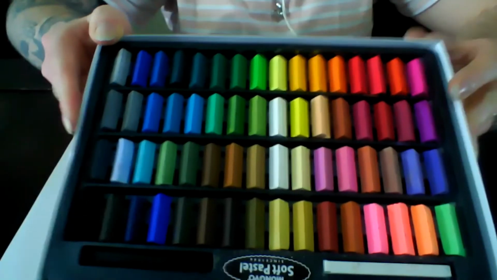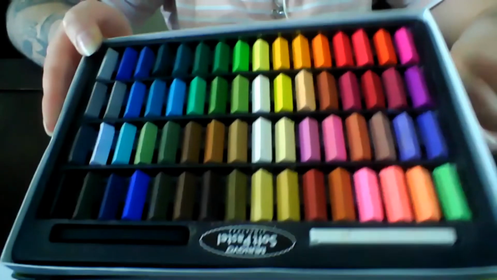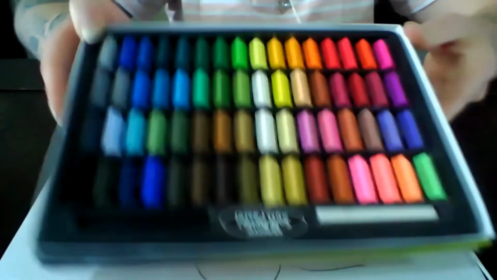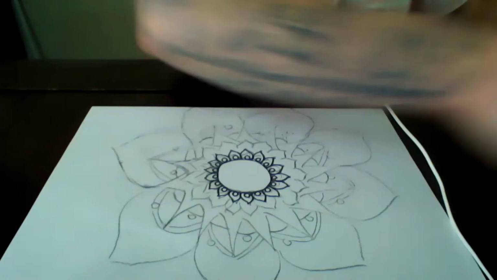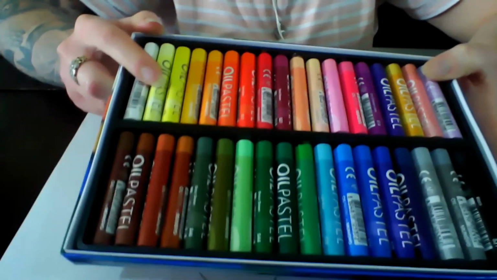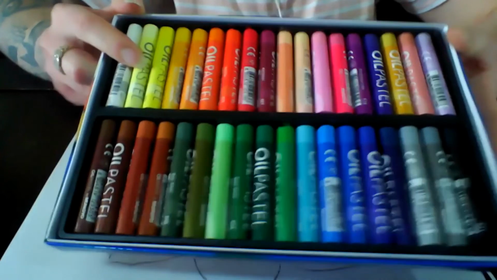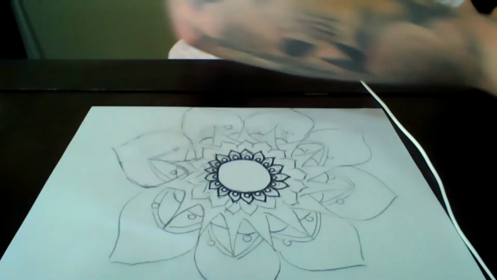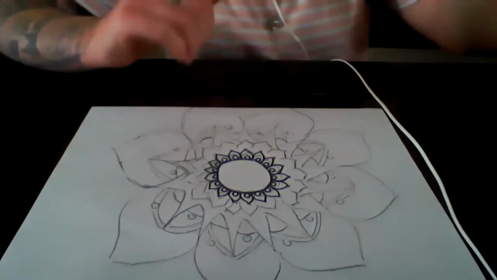Some soft pastels, similar to chalks, I guess, they've got a really strong pigment, meaning their colour is quite potent. And I've got some oil pastels as well, which are similar to crayons. You can use pencils, you can use textures, you can use chalks, whatever you have available.